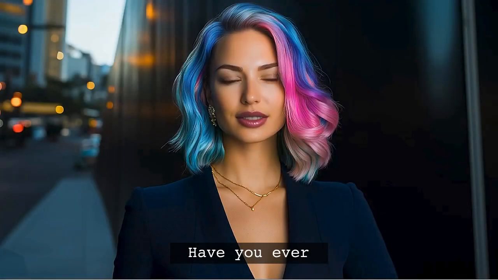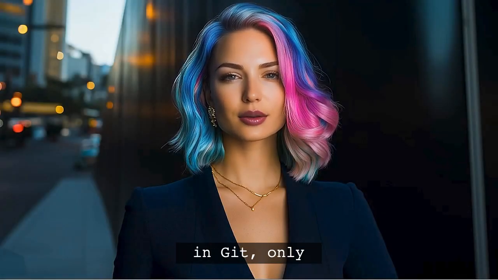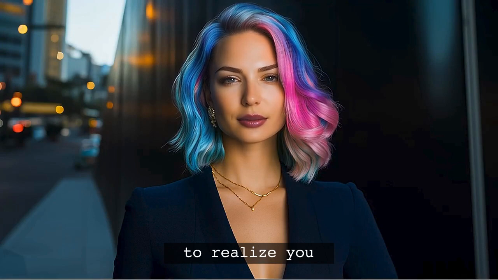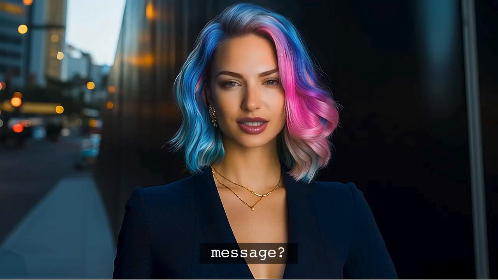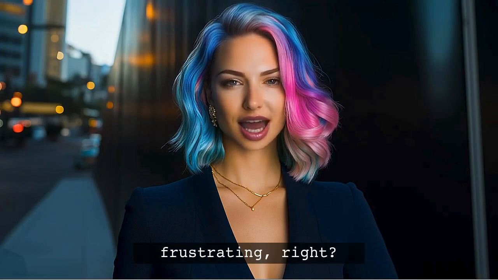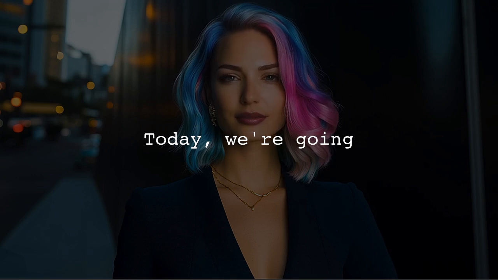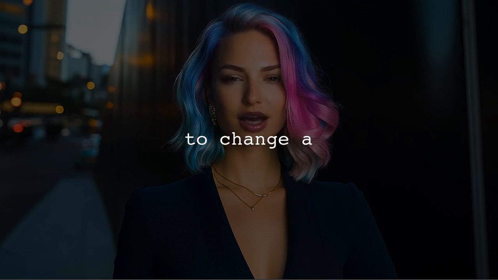Have you ever pushed a commit in Git only to realize you made a mistake in the commit message? It can be frustrating, right? If that's you, then you're in the right place. Today, we're going to learn how to change a previous commit message even if you've pushed other commits after it.